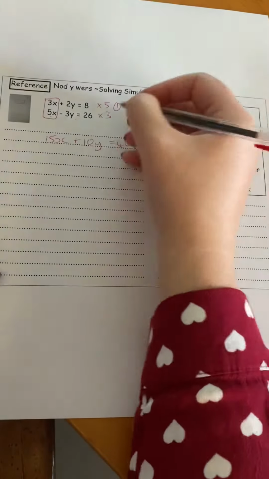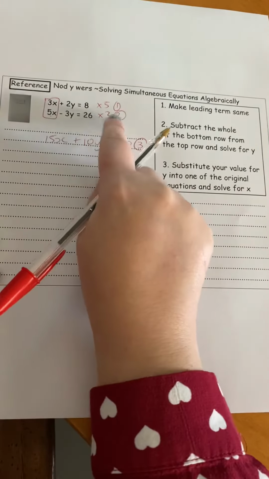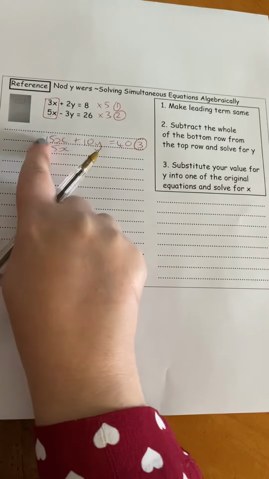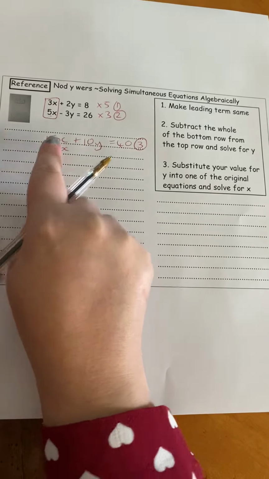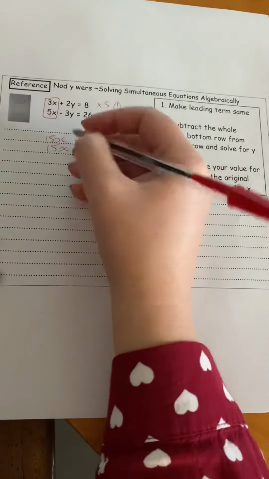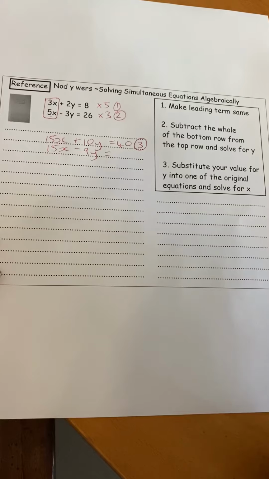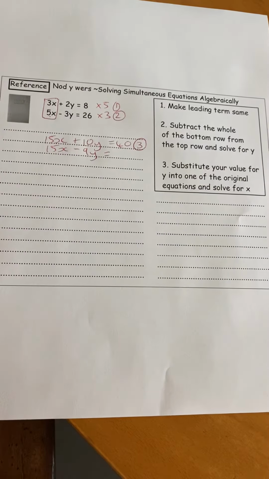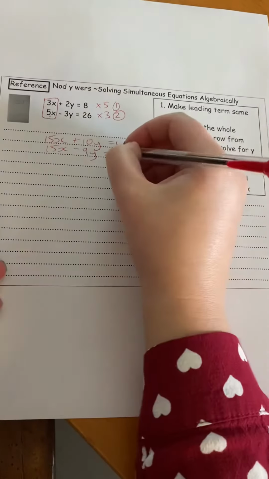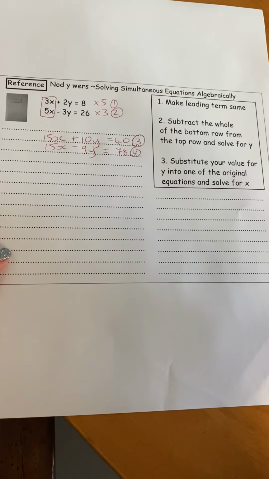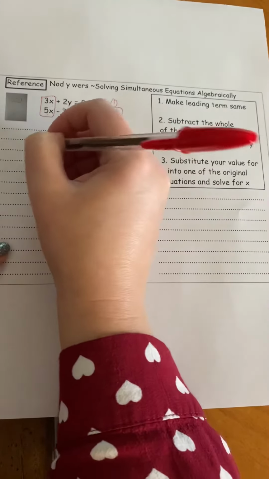Multiply everything in my second equation, my bottom row then, by that 3. So 5 times 3 is going to give me 15x. Notice now they're both the same. That's what I want. Minus 3 times 3 is going to give me minus 9y, and then 26 times 3. So think about it logically. Doubling 26 is 52. Think about adding another 26 on there now, and what that would give you. So that would give us a total of 78, okay? That's equation 4.